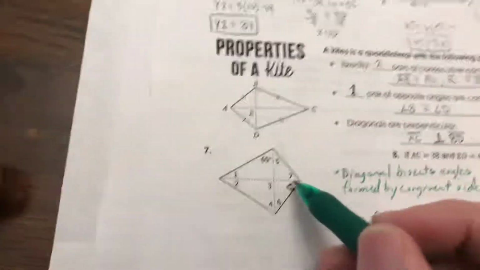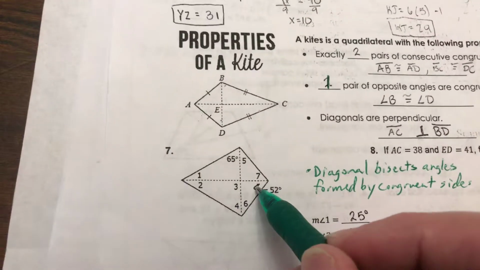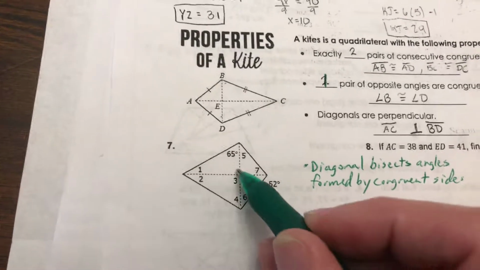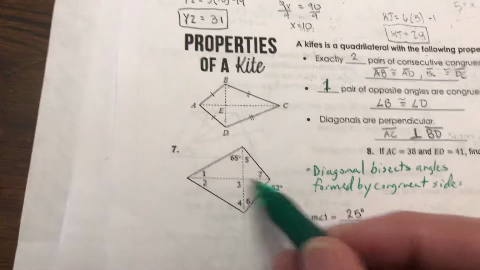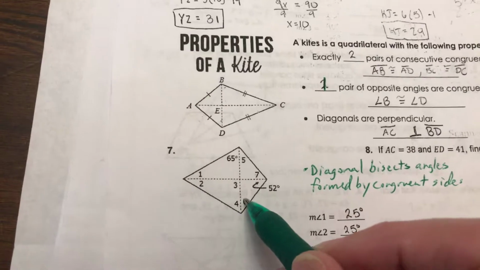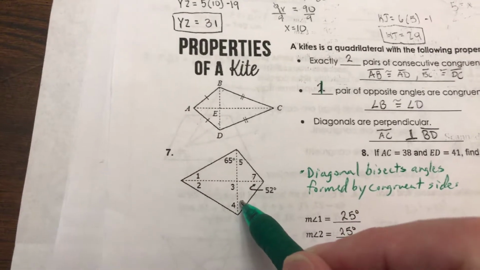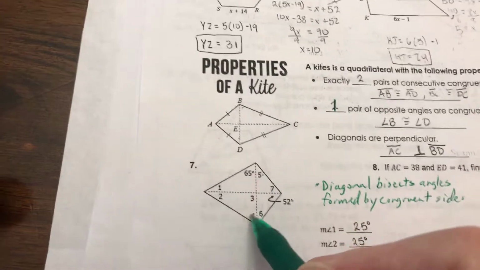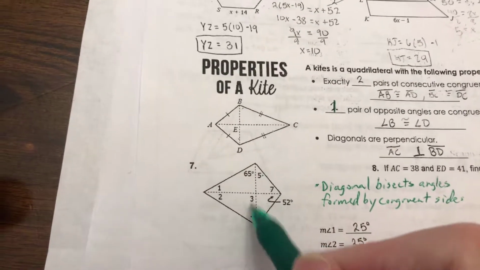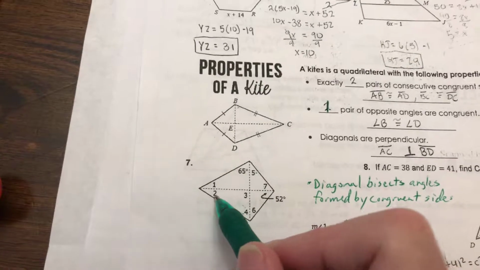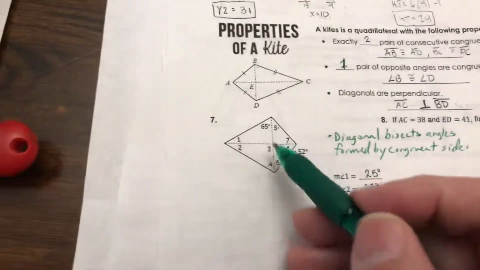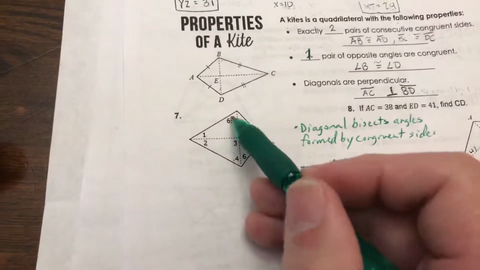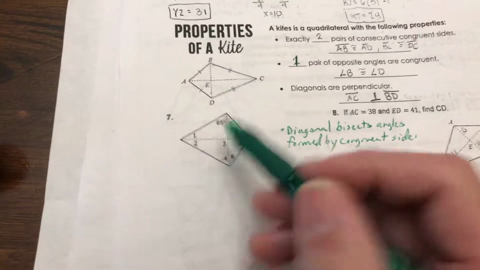Like here, the way we would figure these out: that's 57, it's going to be 52. All these are going to be 90. So to get 6, we do 90 minus 52, which ends up being 38. So that's going to be 38, and that's going to be 38. And then that's 65, that's going to be 65. Then we could do 90 minus 65 to get 25. So that's going to be 25, and that's going to be 25. So if we are given two of these angles out here or here, we can figure out all of them.